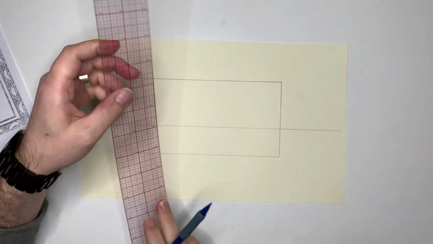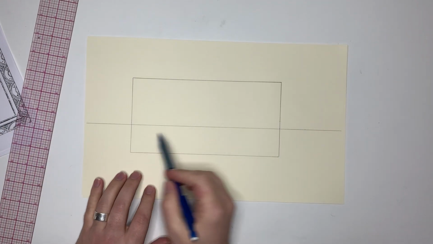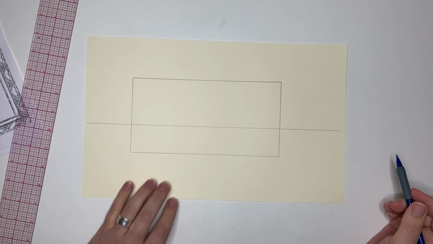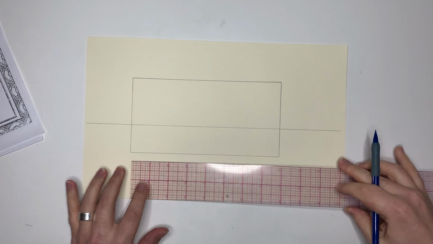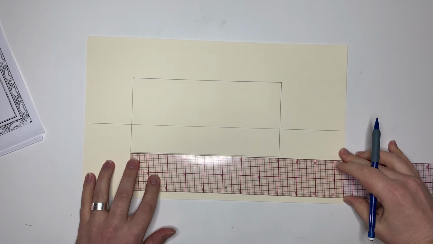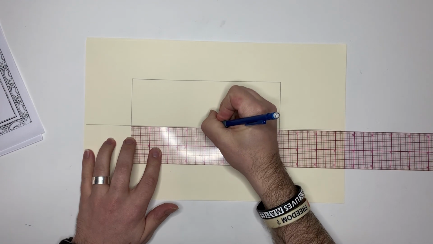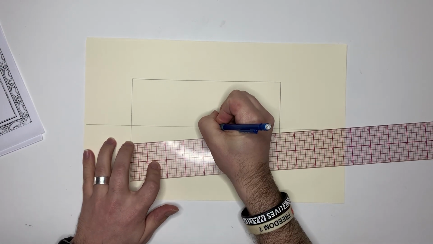And now you can decide where you want your vanishing point for your 1-point perspective of the room to go. I'm going to just put it right in the middle because for the sake of teaching this exercise, I think it's probably going to be the most useful thing. So that is going to be my vanishing point.